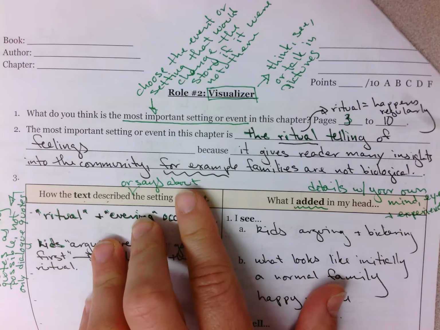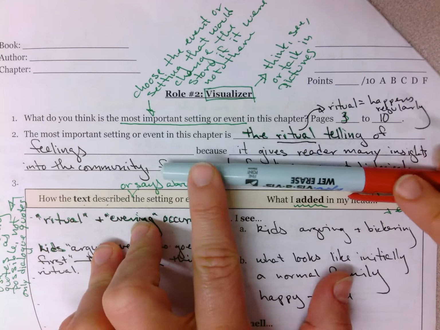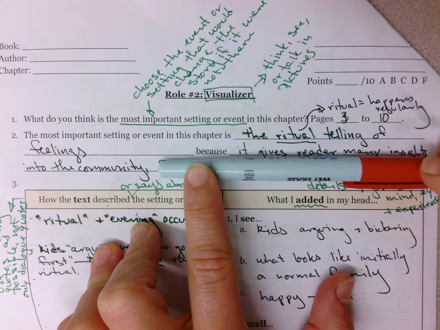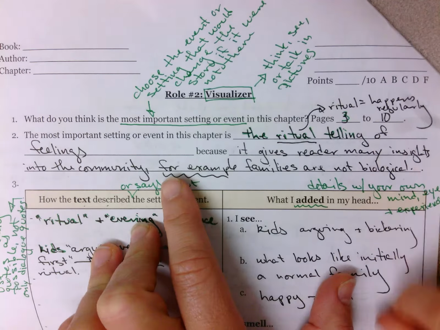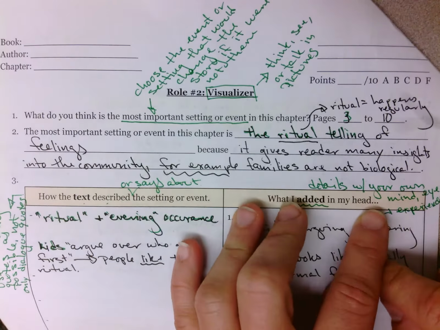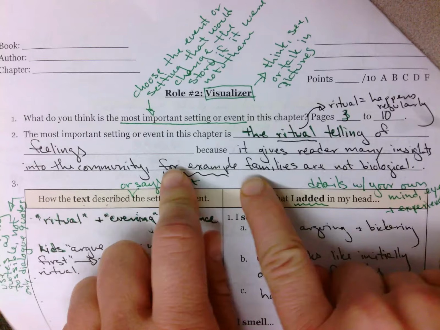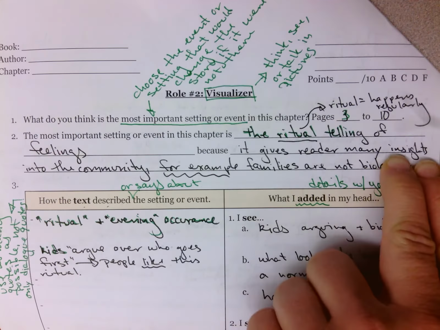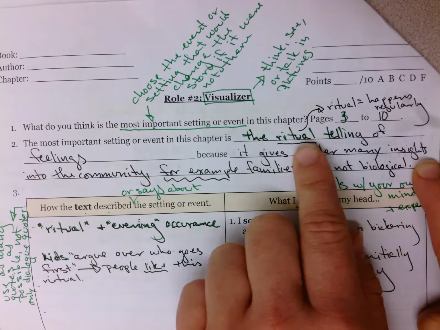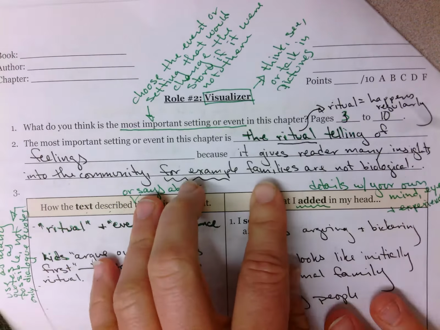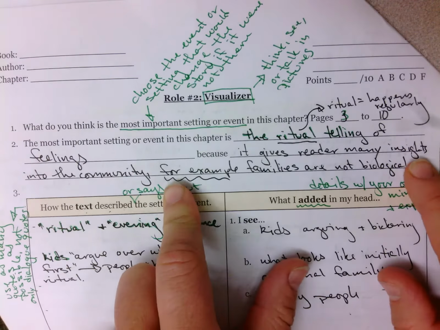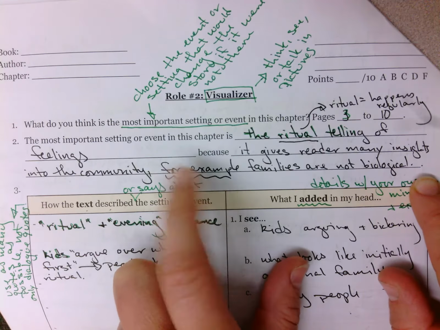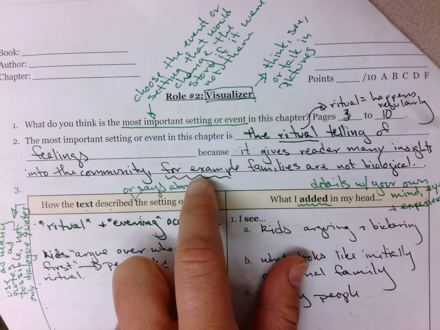Now, what would happen if all you said was it gives many insights into the community? I can tell you as a teacher, my first response would be I would circle insights and I would say be more specific. So I am specific. For example, families are not biological. I actually say what one of the insights is that we get from the ritual telling of the feelings. So as you are filling out this handout, I always want you to at least give me one specific. And to be honest, all of your other teachers are probably going to want more specific answers, less generalities.